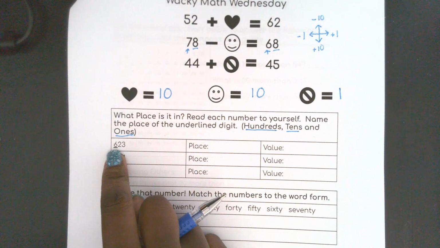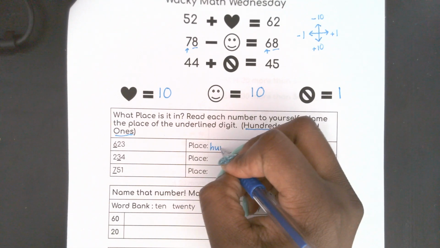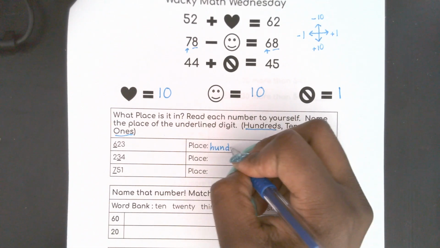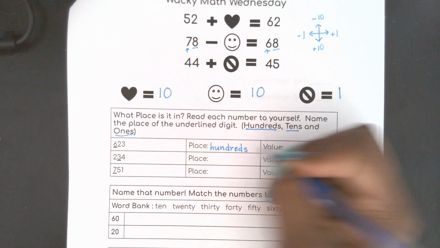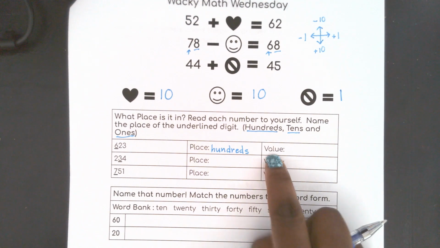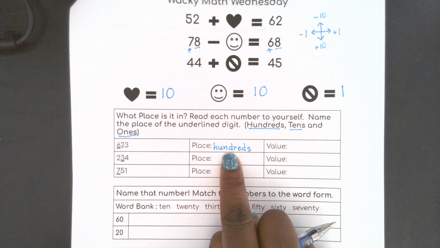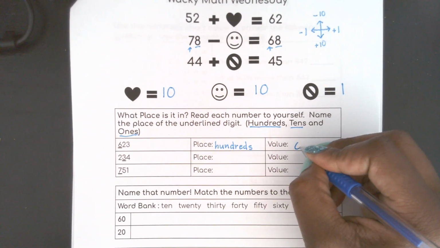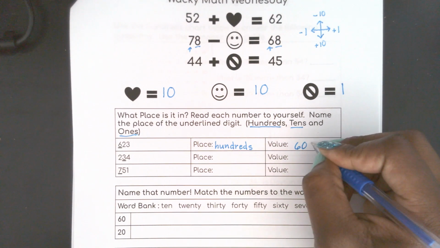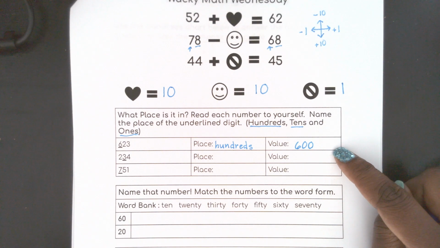It's in the hundreds place. Hundreds. It should be spelled correctly because it's right there in your book. Pay attention to the resources you have. The value of that 6. So we said that it's 100, so the value is 600. Pretty simple, right? This is going to help us.